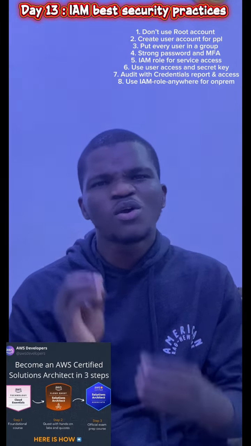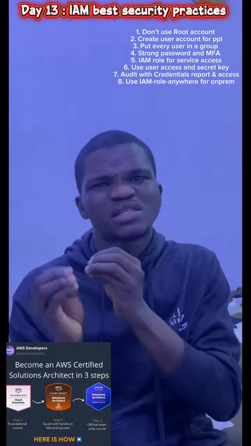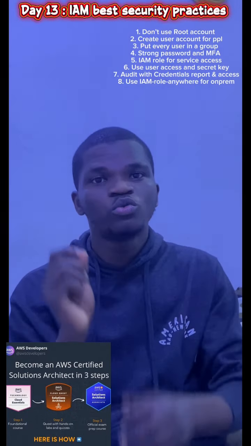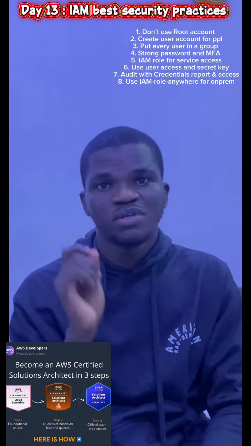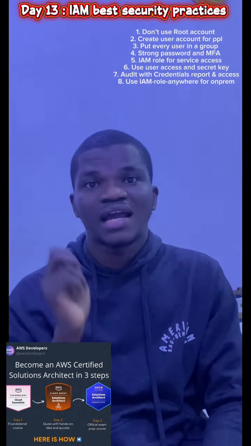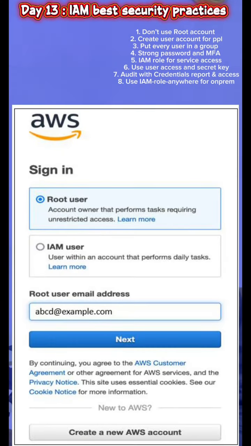You only use it whenever you want to manage budgets or a few similar things. Don't always use your root access account, because if it gets hacked, you are in soup. All your things can be lost to hackers. So that is number 1.